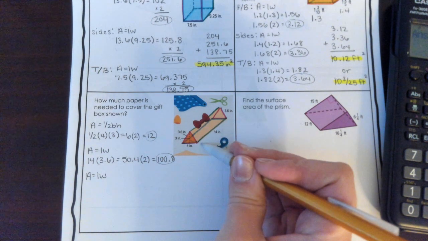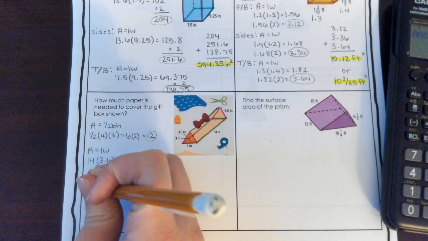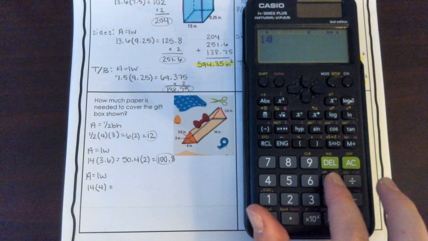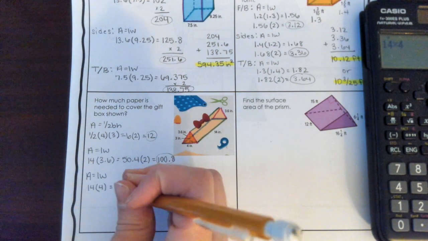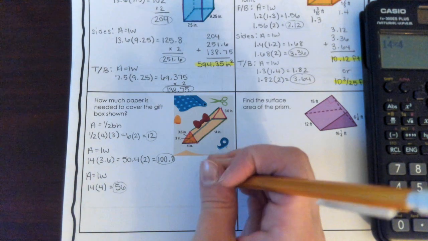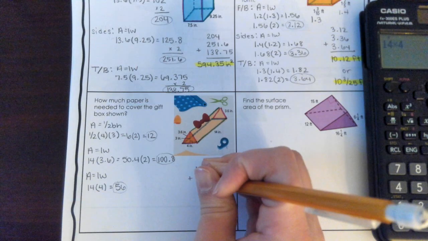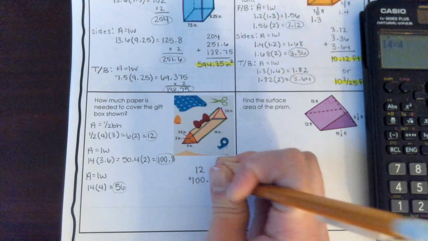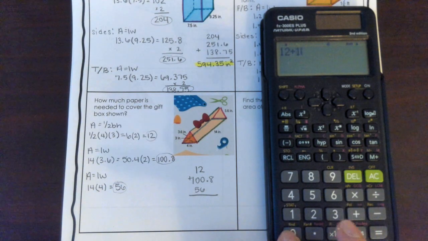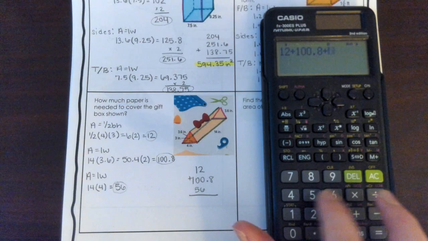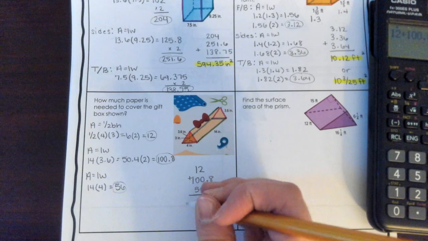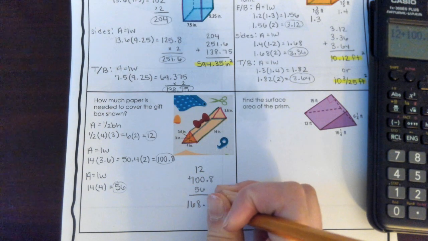So we have 14 and 4, which will give us 56. So now we're going to take those three numbers and we're going to add them together. We get 168.8, and it will be inches squared.